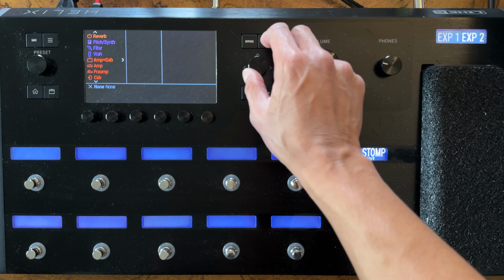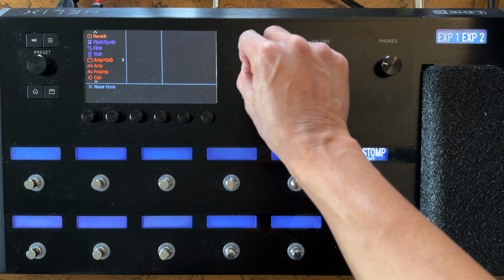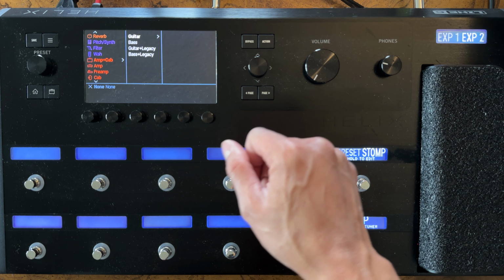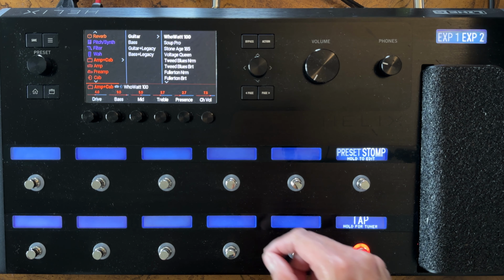But we're going to pick the amp and cabinet, and again, you can use the joystick to navigate to the right. It's going to give you the second column. Let's pick guitar, navigate to the right again.